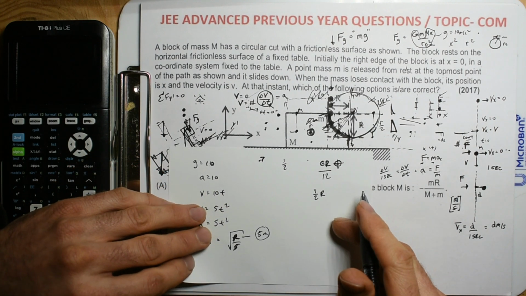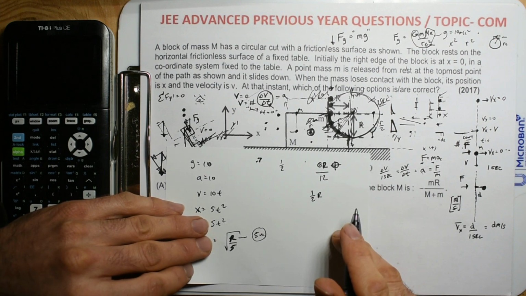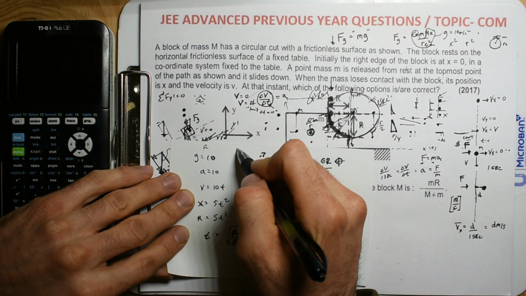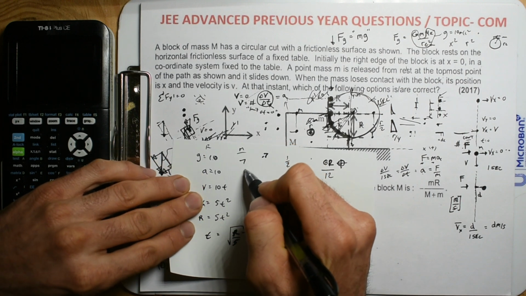Now what? Well, we're going to use this equation for the Earth one. For the Mercury one, we're going to say it's 7.